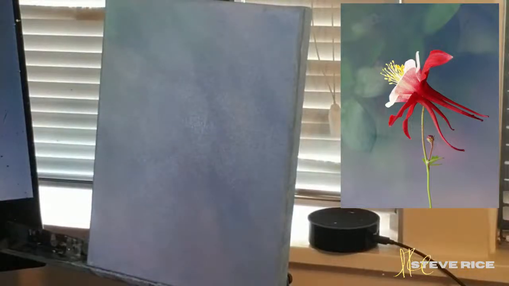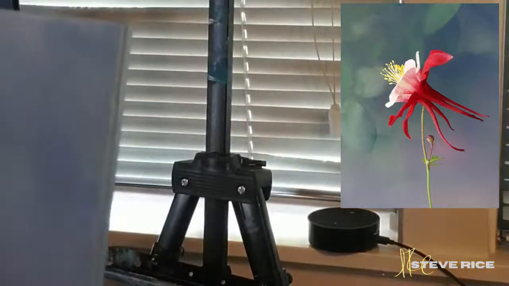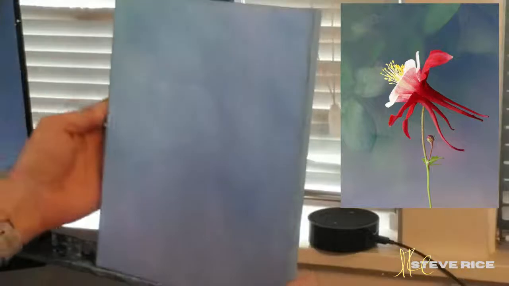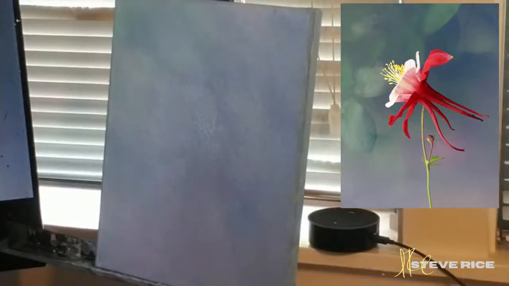All right, that'll do for now. I think that's really pretty, a pretty kind of modeled background. So I think we'll be good. I can tell it's going to show through.